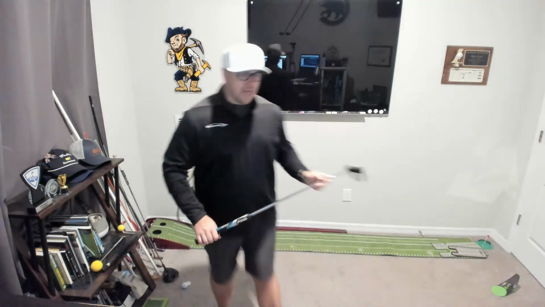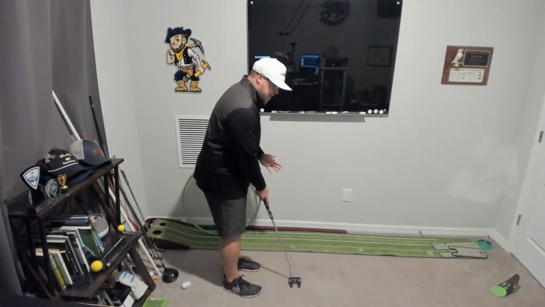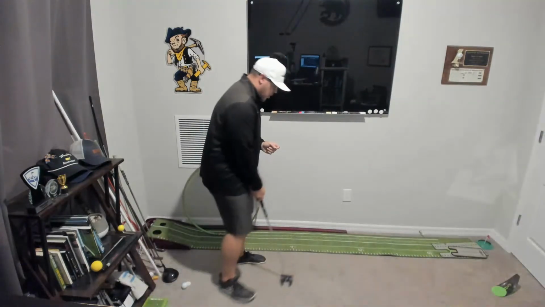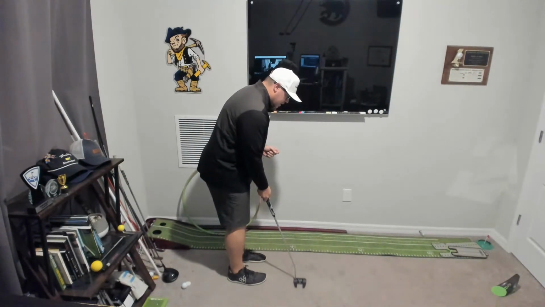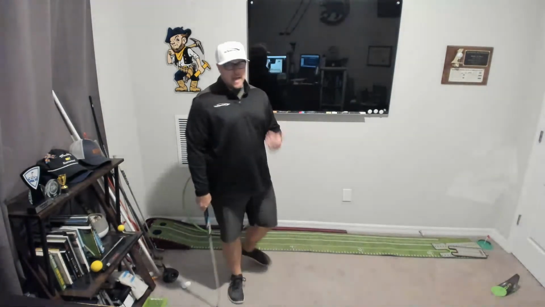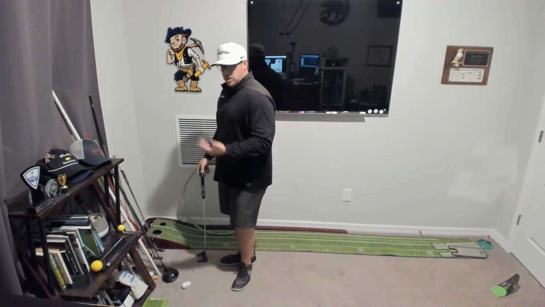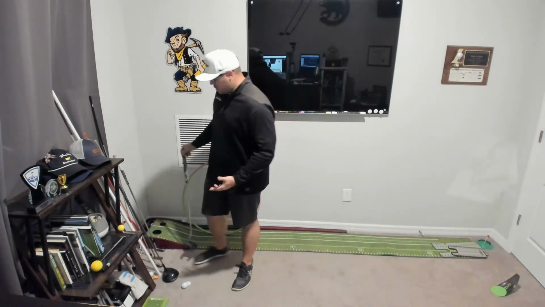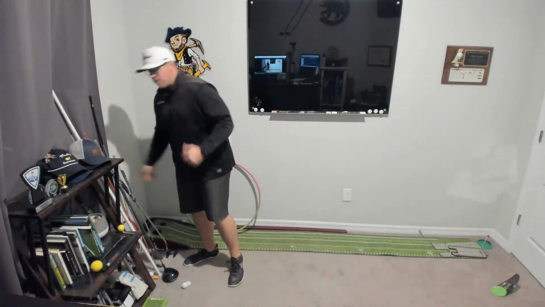This would be good for someone who has a very slightly arcing stroke, someone who brings it a little bit to the inside. I recommend everyone have some arc to their stroke, because that's how the club naturally works around your body. But face balanced putters can work well for those kinds of strokes as well.